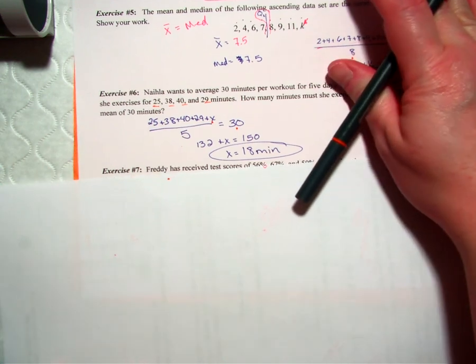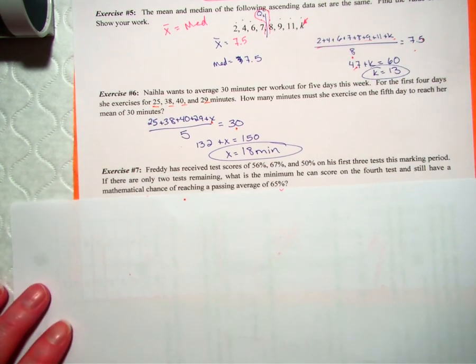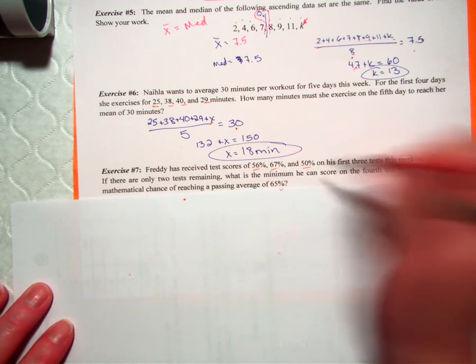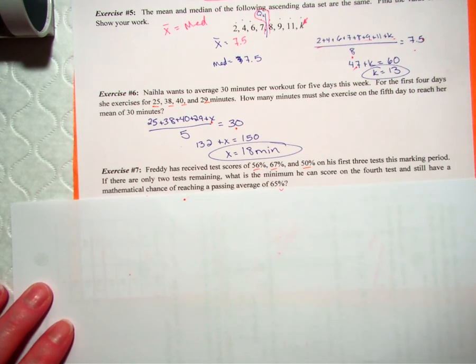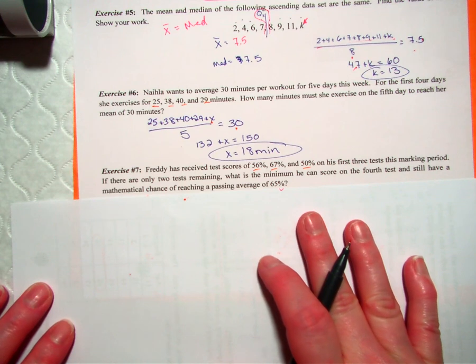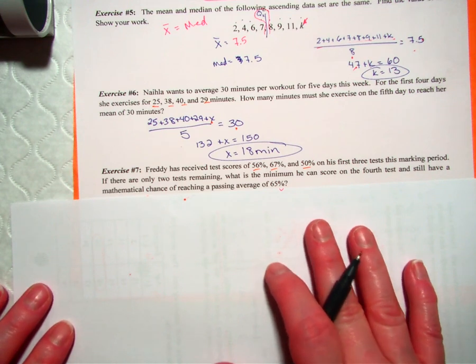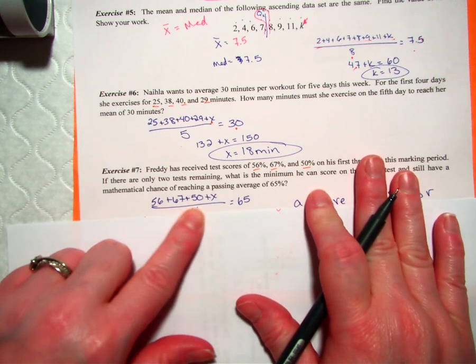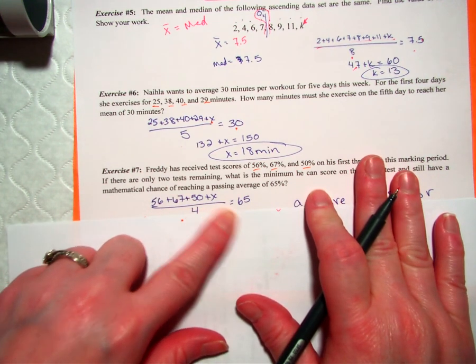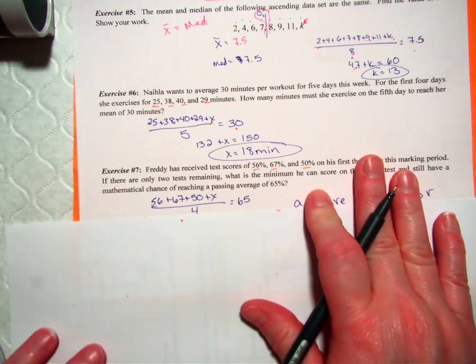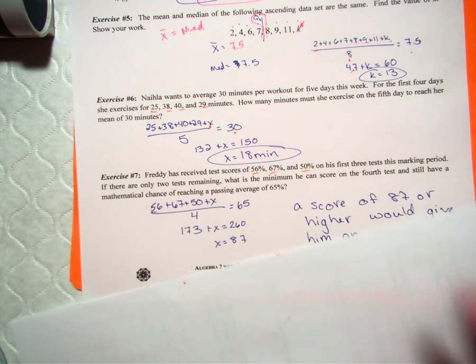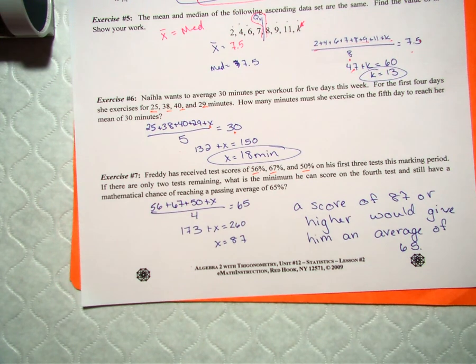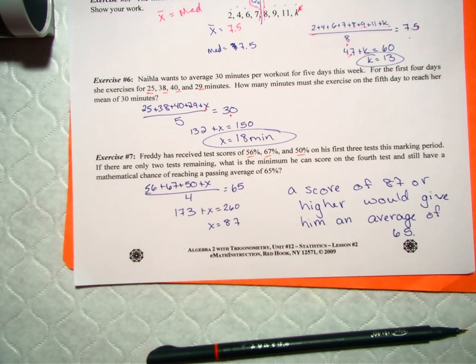And then our last one here, looking at test scores, here's the scores he has. There's only 2 tests, but they want to know what is the minimum score he can get on the 4th test and still have a mathematical chance of reaching a passing average of 65. So I set it up, adding up the ones I know, plus the 4th one needs to give me a 65 here. So then I solve for X, and we get a score of 87 or higher would give him an average of 65.